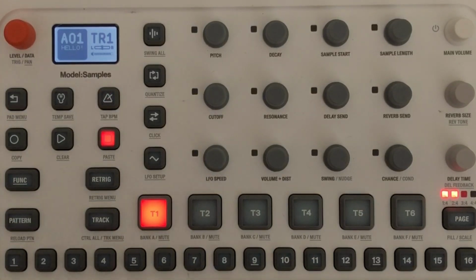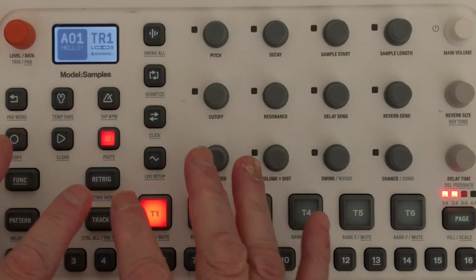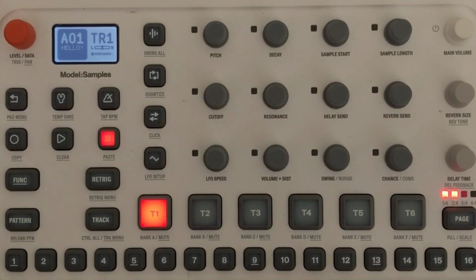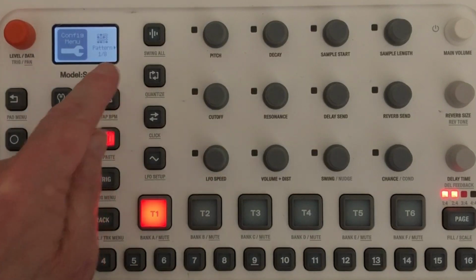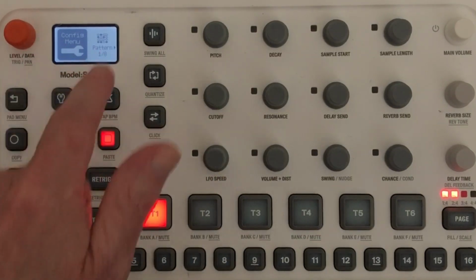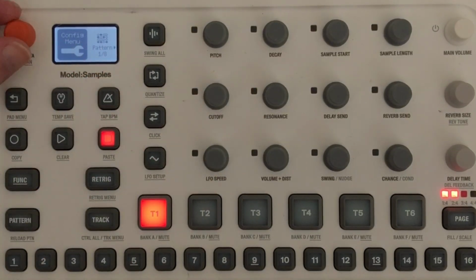Right, how do we do this? This is where it gets a bit tricky, and most people just maybe want to stay within the first banks of project A, but it makes more sense if you learn this and want to change things around. So first thing to do is go to our little gear icon here and press this, and this will take us into the config menu, and we can use the data jog to scroll through. The first one is pattern, then project, and then it goes on where you can adjust certain things on the device.